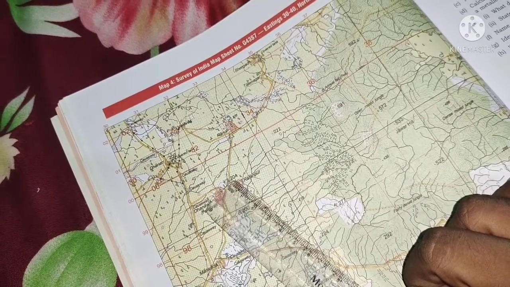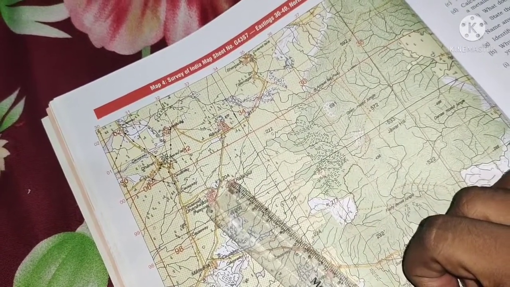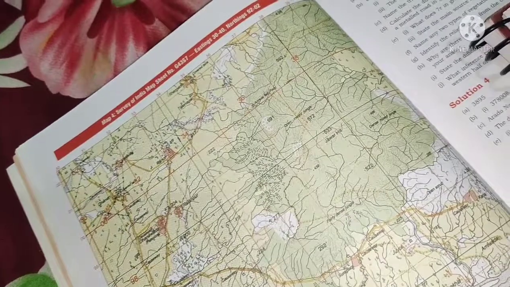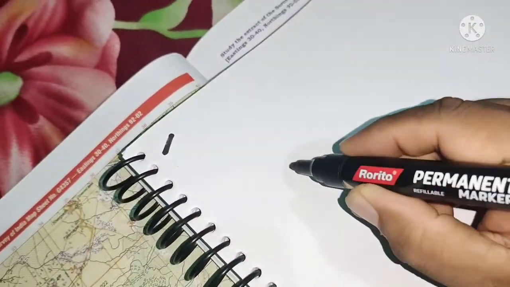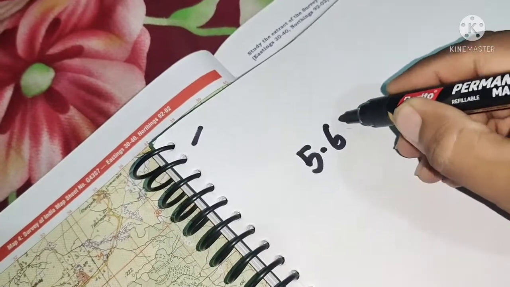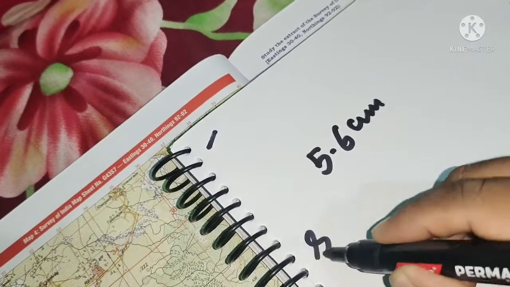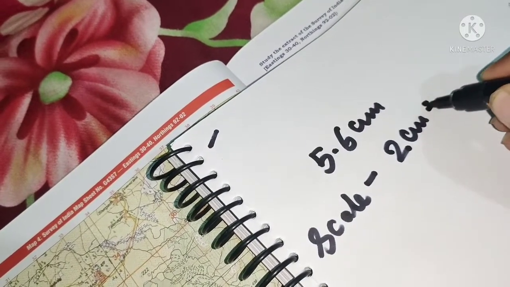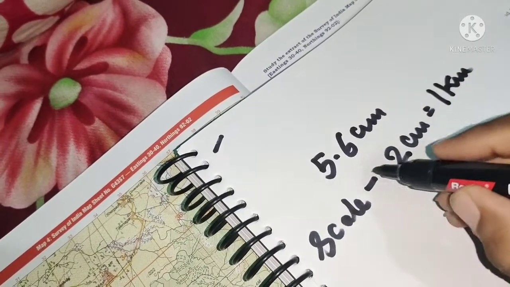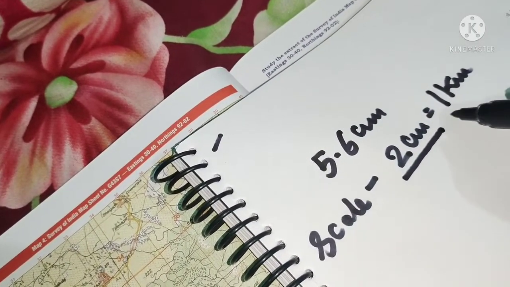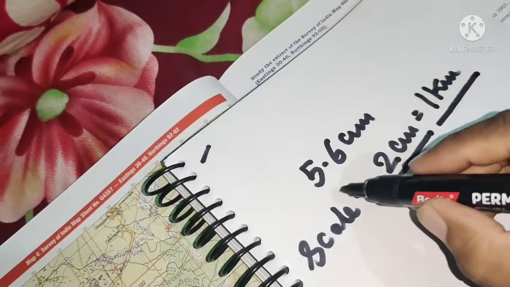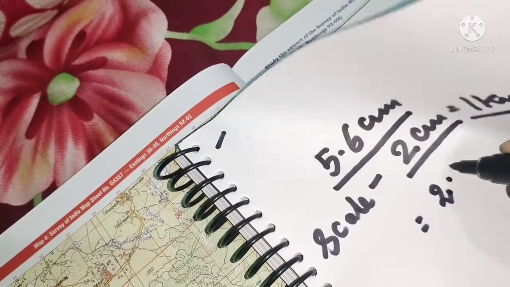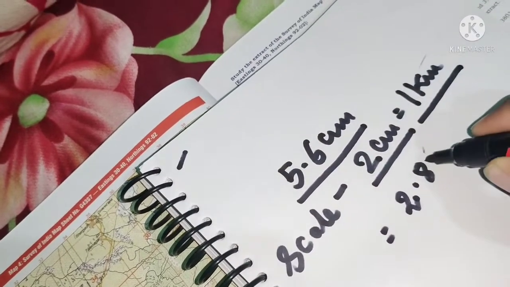If you do it properly, you will find the meeting point is somewhere near 5.6 centimeter on the scale, and the scale of the map says that 2 centimeter is equal to 1 kilometer. That means 2 centimeter on the map will be equal to 1 kilometer on actual ground. So if it is 5.6 centimeter, we'll divide it by 2, we'll get 2.8 kilometers as the answer.